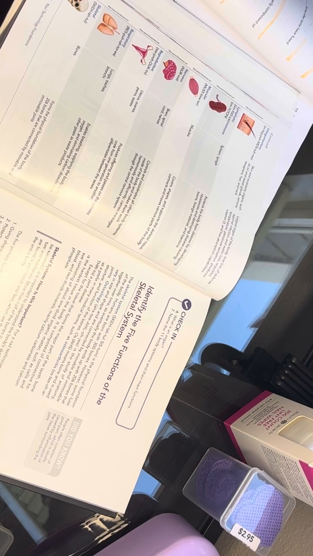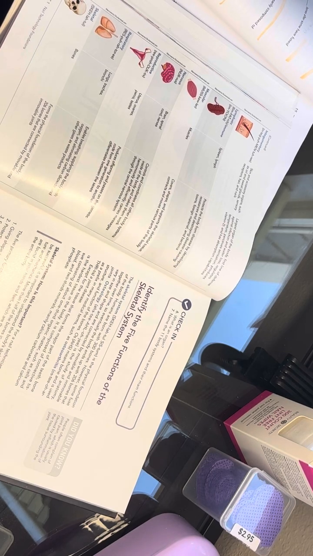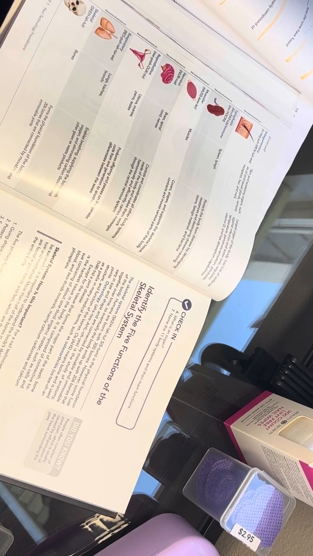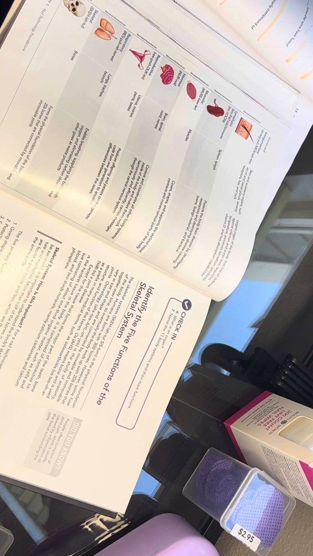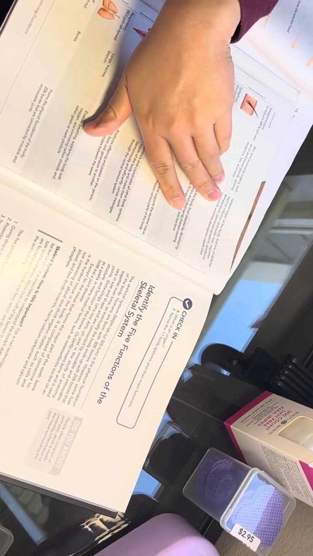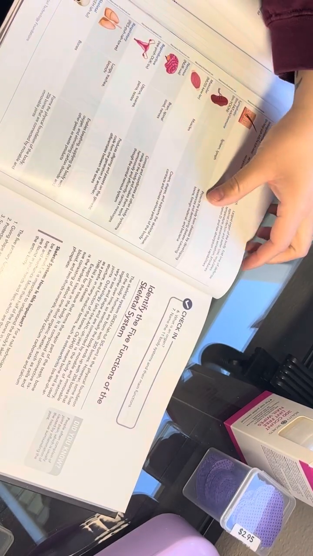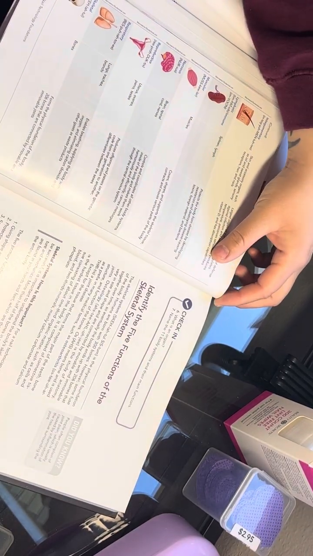Integumentary system. The organs include skin and accessory organs such as oil and sweat glands, sensory receptors, hair, and nails. The function: the largest organ of the body, first line of defense against infection and water loss. It regulates temperature, perceives sensation, produces vitamin D, and has absorption capabilities.